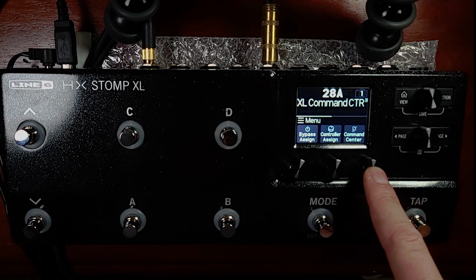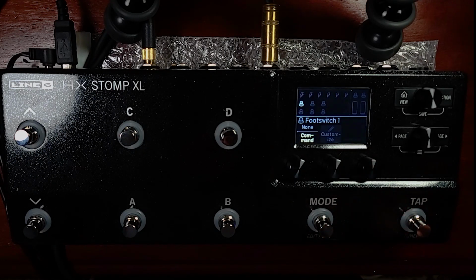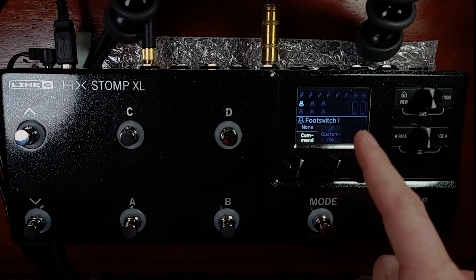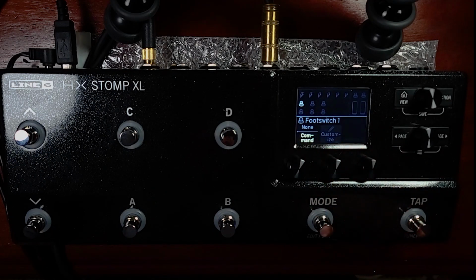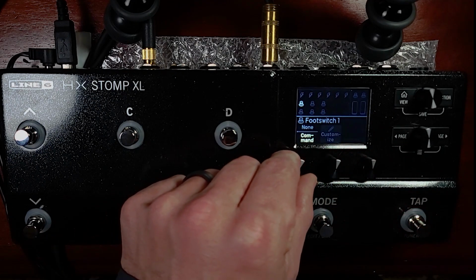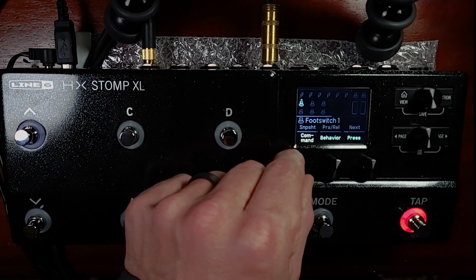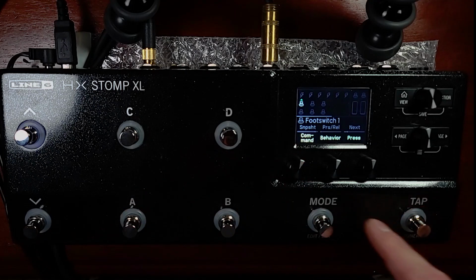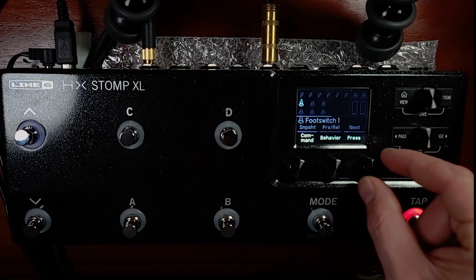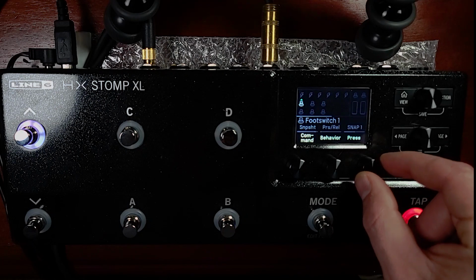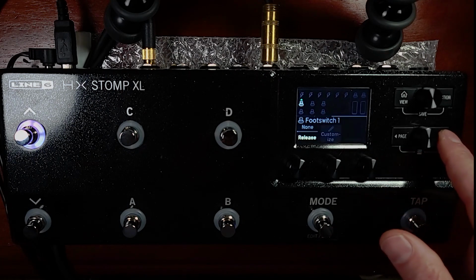And then that brings you to this menu. You're going to hit Command Center. And now you have your foot switches just like you did in HX Edit. Everything's laid out right in front of you here. And now for your command, if you remember from before, we're going to scroll until we get to HX Snapshot. We want press release. And on press, we want this to take us to Snapshot 1. Real easy.